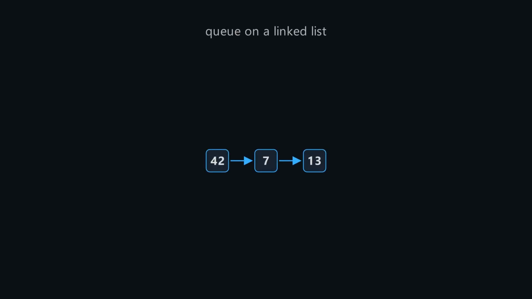And on a linked list, dequeue from the head is easy, but to enqueue at the back without walking the whole list, you keep a second pointer, a tail. So a stack needs one pointer, a queue needs two, head and tail. The structure itself decides which end does the work.